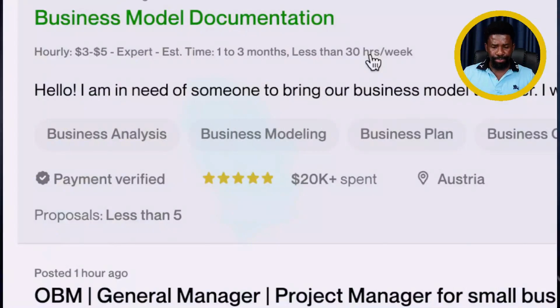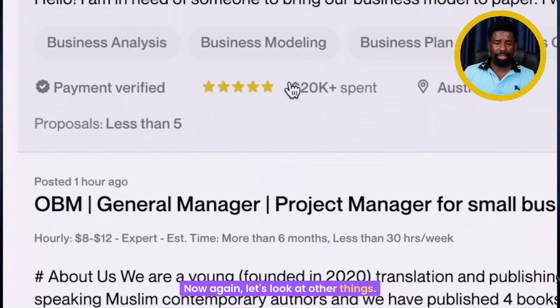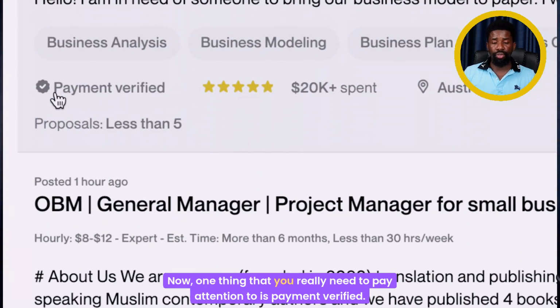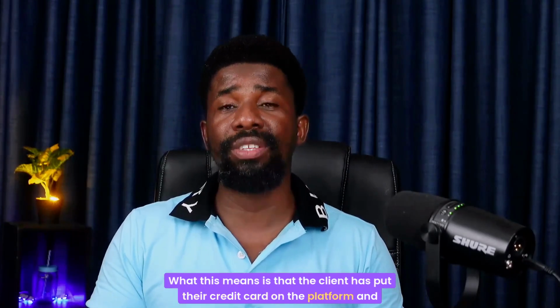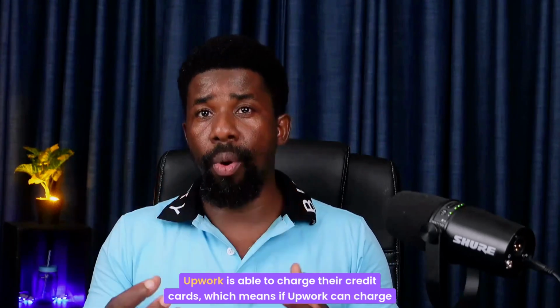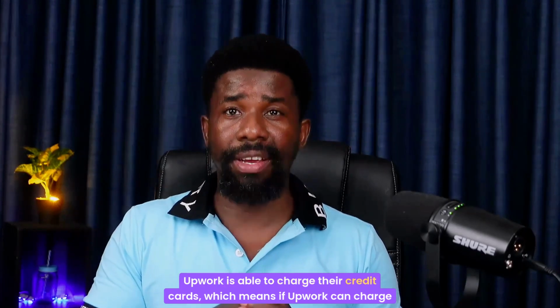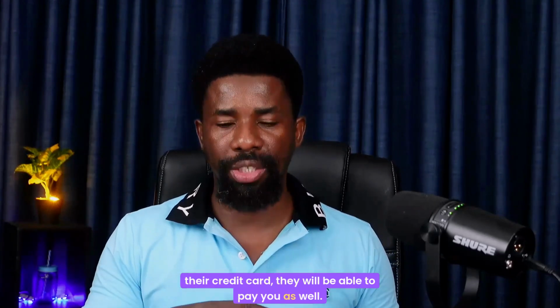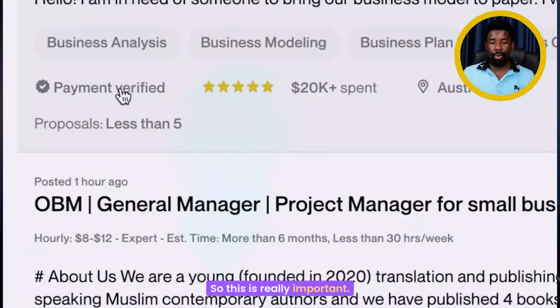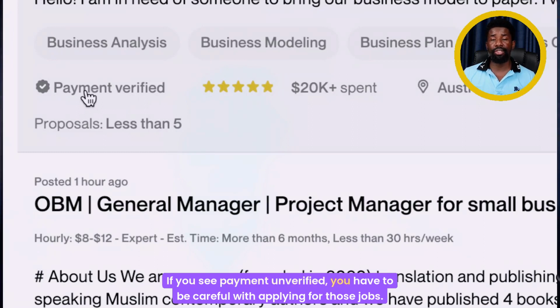All right. Now, again, let's look at other things. One thing that you really need to pay attention to is payment verified. What this means is that the client has put their credit card on the platform, and Upwork is able to charge their credit card, which means if Upwork can charge their credit card, they will be able to pay you as well. So this is really important. If you see payment unverified, you have to be careful with applying for those jobs.